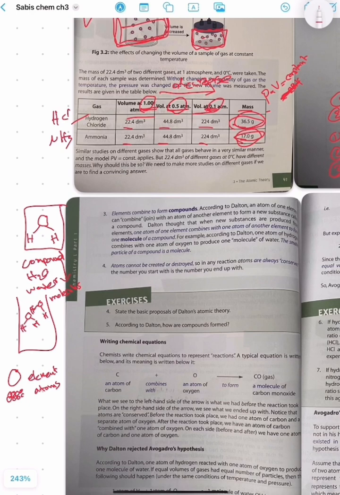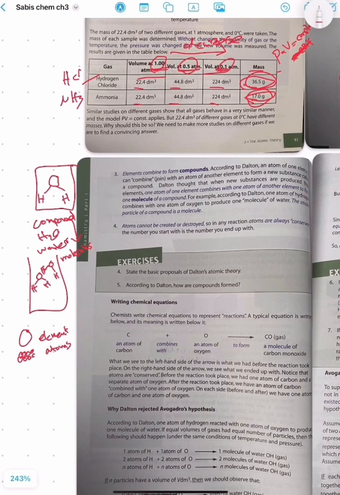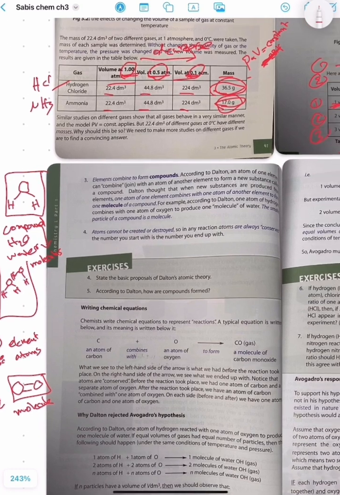We cannot say elements have molecules, but in nature oxygen is O2, meaning it's oxygen bonded to another oxygen. Oh, this is a molecule. But if it is alone, it consists of atoms. Number 4, and the last one, atoms cannot be created or destroyed. You cannot create atoms from nothing, and you cannot destroy them into nothing.